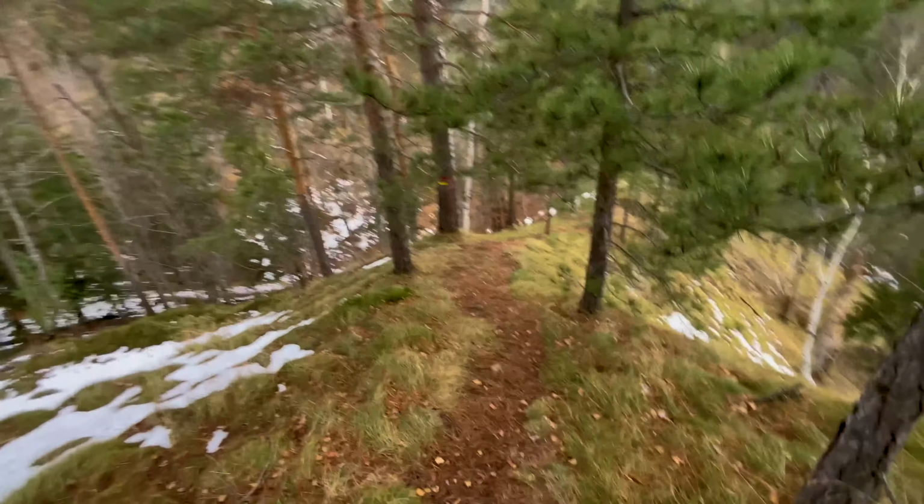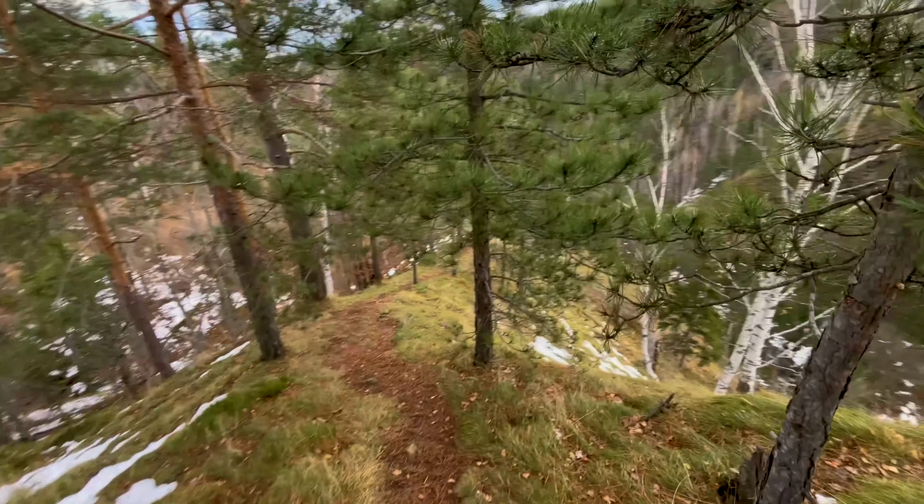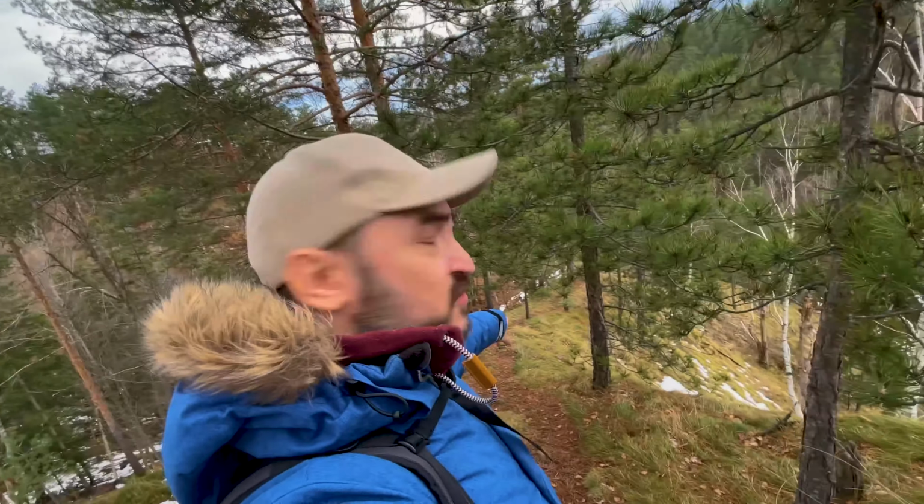I'm trying to reach some waterfall here on the Crna River, Black River Canyon. According to Google Maps, I will find the waterfall we trail down. We have to go this way down.